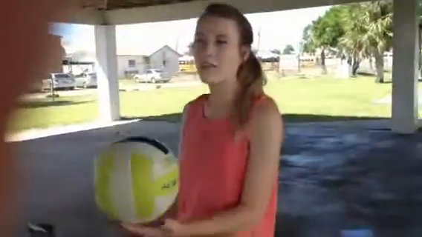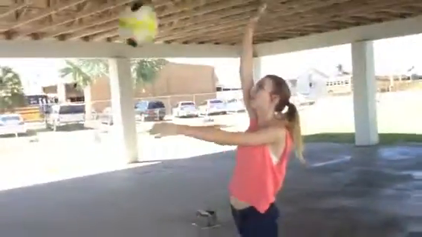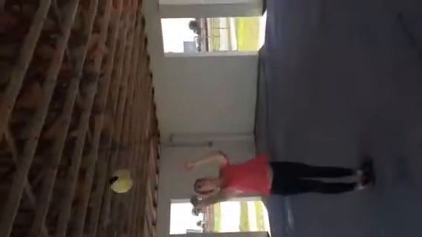I'm not going to serve because the ceiling's really low. But you want to give yourself a toss, and then when you hit the ball, you want to follow through with your arm. If I were to just serve like this, the ball doesn't go anywhere because my arm is just stopping, and I'm not carrying through with my arm, therefore not helping force the ball. But if I follow through with my arm, the ball goes a much greater distance because of the force of my arm being greater.